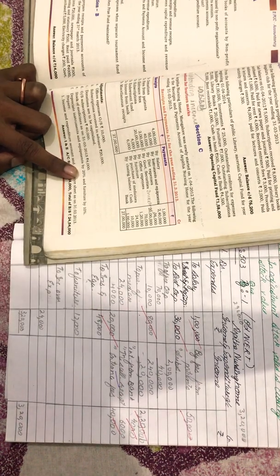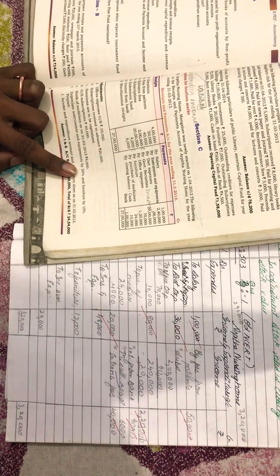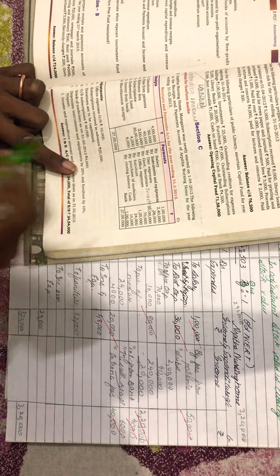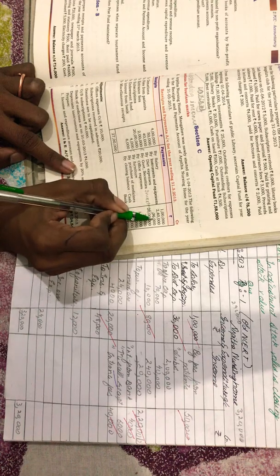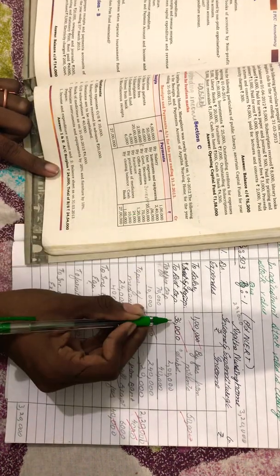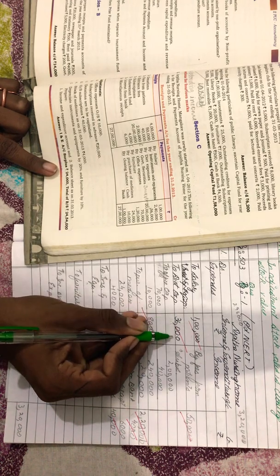You're going to write directly the adjustment amount. Okay, you're not going to subtract or anything like that. You're just going to write directly the adjusted amount. Next one, by diet expenses 36,000. Is there anything mentioned about diet expenses? No. So we're going to take and write the amount directly, 36,000.